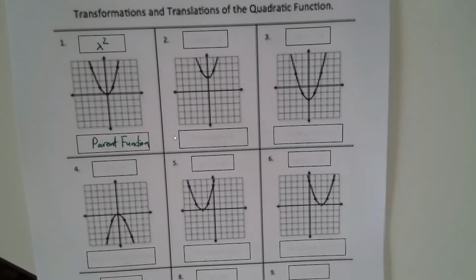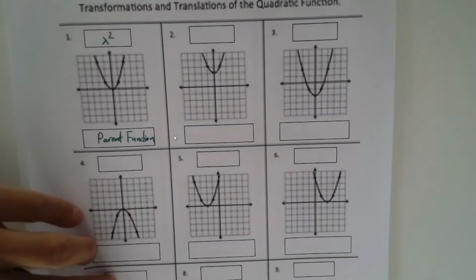So would it be negative x squared or negative x in parentheses? What did you put for it? Translated plus 2. Translated? That's okay. Are you sure? It's translated.